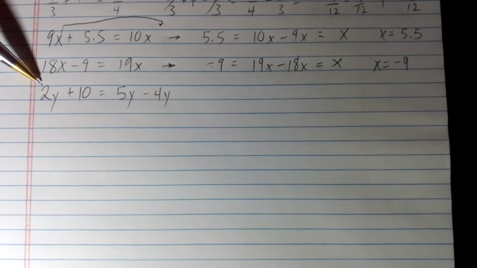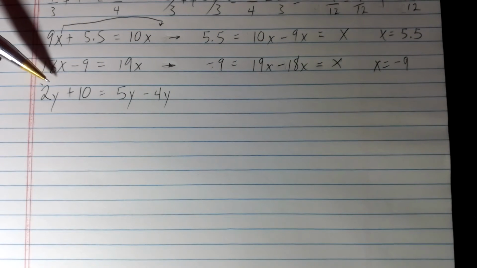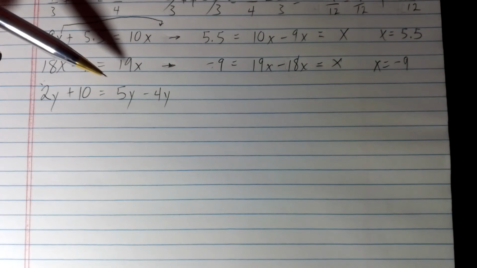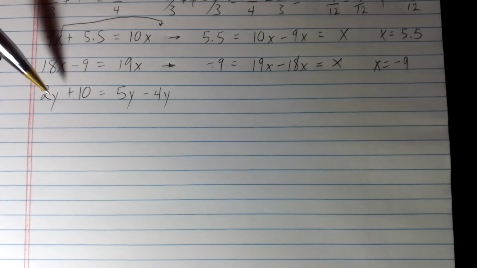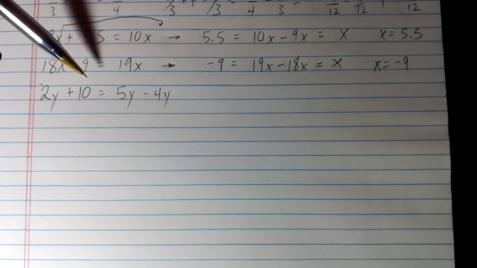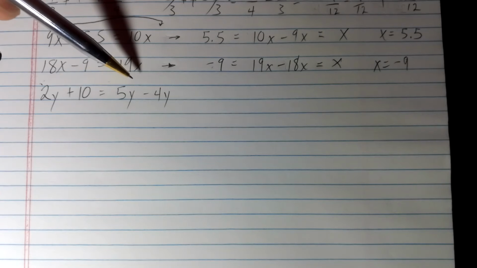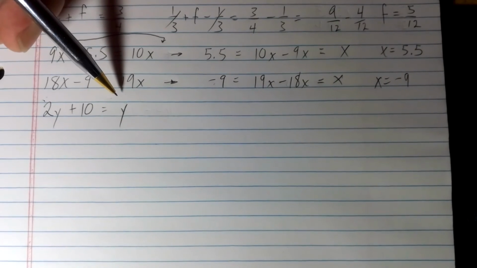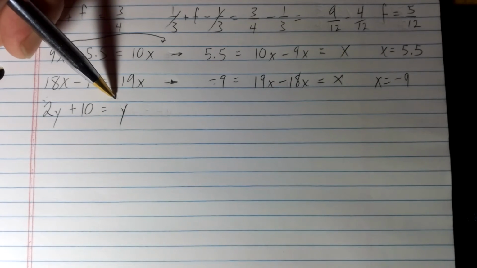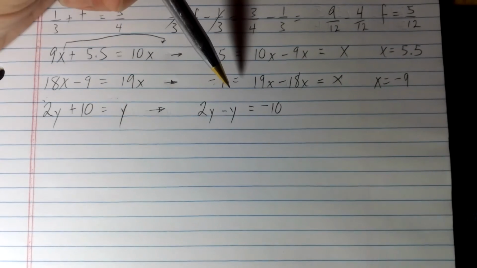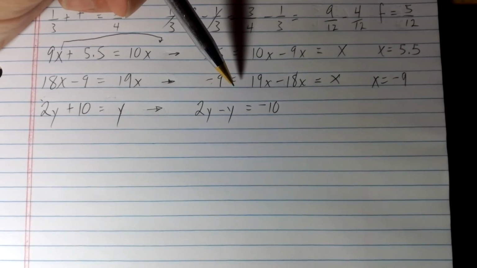Okay, here is my next problem. I have 2y plus 10x equals 5y minus 4y. Now, I could start moving things side to side, but the first thing I'm going to observe is this side over here. As it turns out, 5y minus 4y is just y, so I'm going to do that first before I start anything.